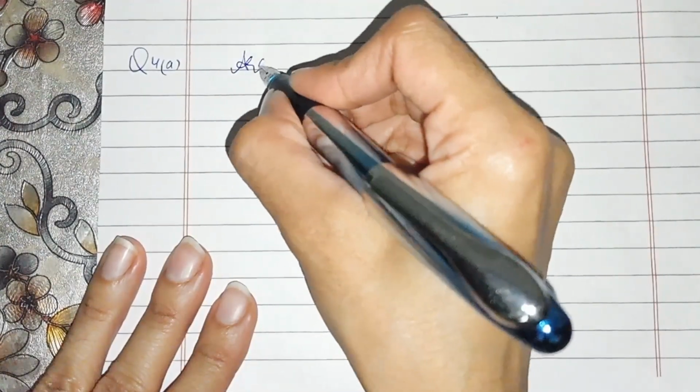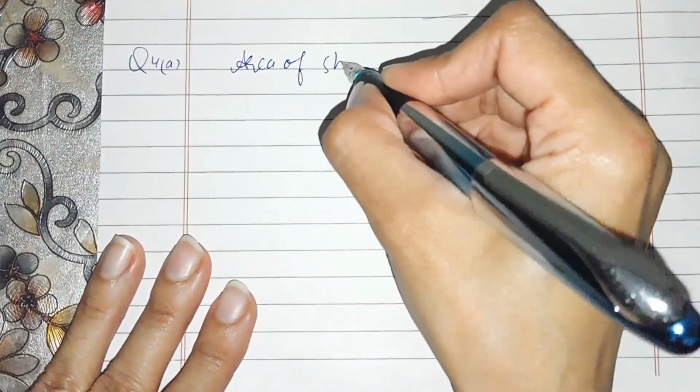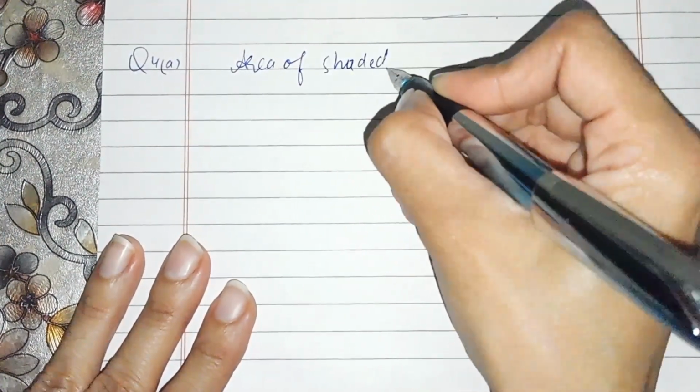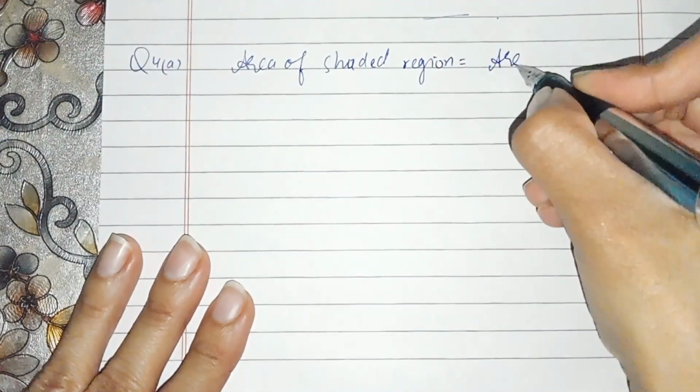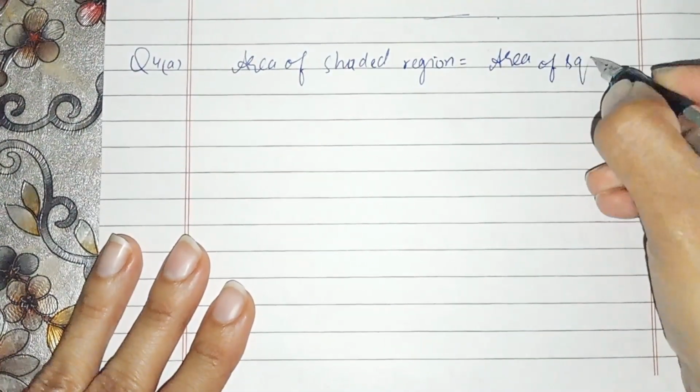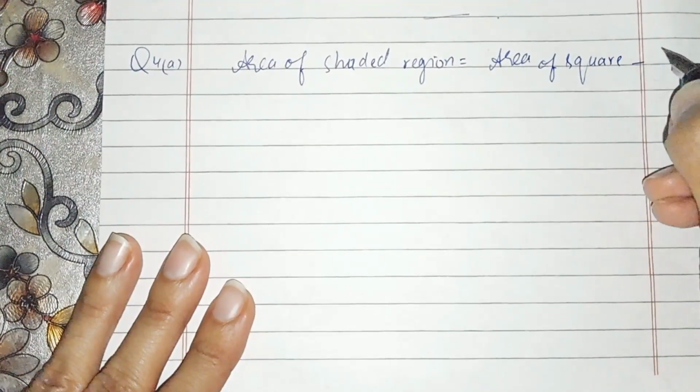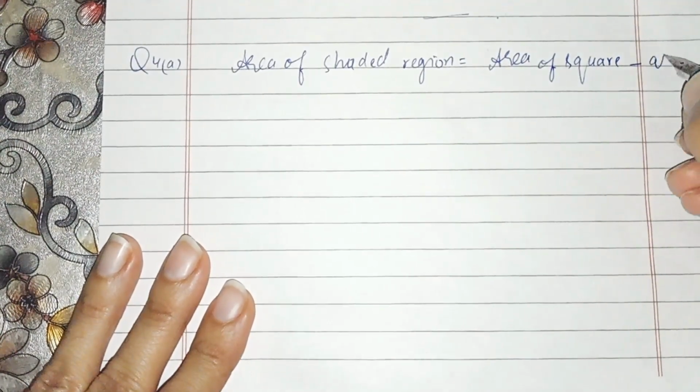In part number A, area of shaded region is equal to area of square, and we have to subtract the area of the 4 circles.